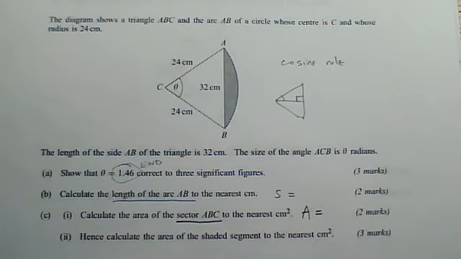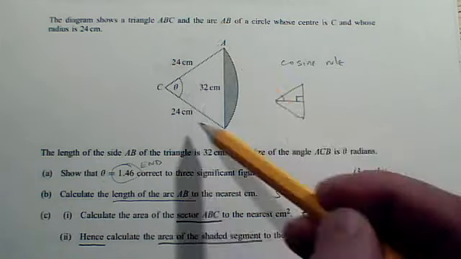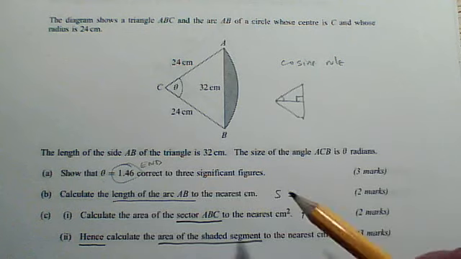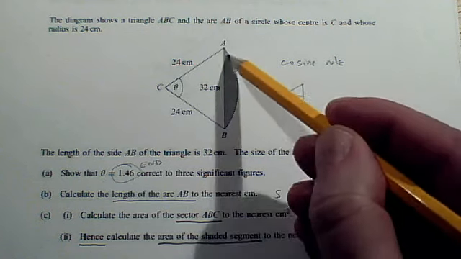And then hence, that means using what you've just done. So in fact you may all have learned a formula on its own for the area of a segment, which is basically the sector take away the triangle. That's what it wants you to do. You can quote that formula because it clearly contains what you've done there, or you can work out the area of the triangle and subtract it, and that's how you get the area of the shaded segment there.